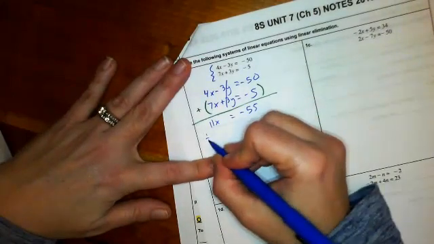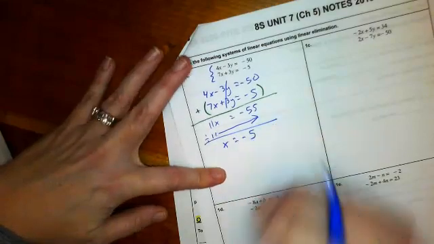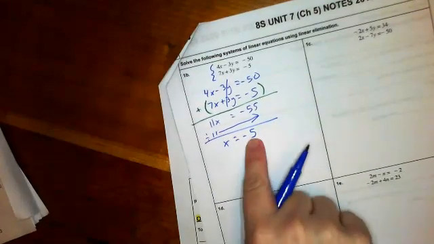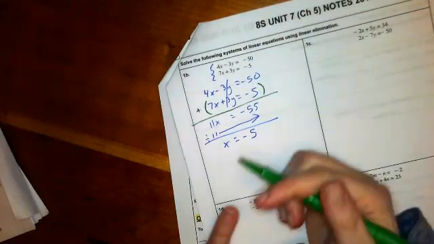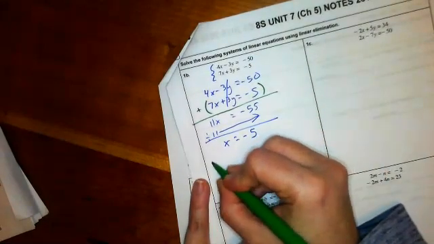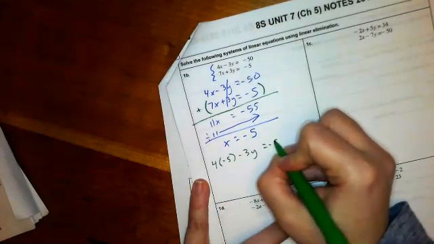Okay, I'm going to divide by 11 on both sides. X equals negative 5. Okay, there's my x value. Now I'm just going to take that and I'm going to substitute it back into one of the originals. For my purposes, I usually do the first one just for consistency. 4 times negative 5 minus 3y equals negative 50.